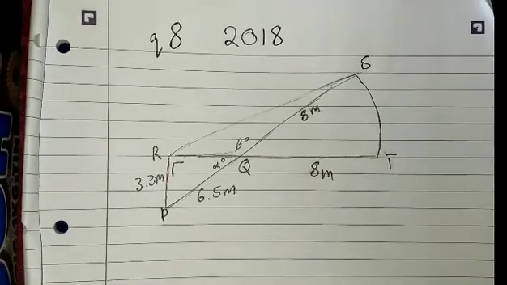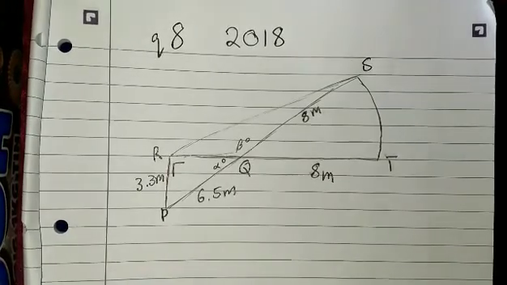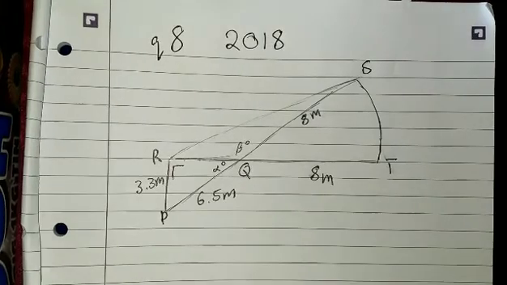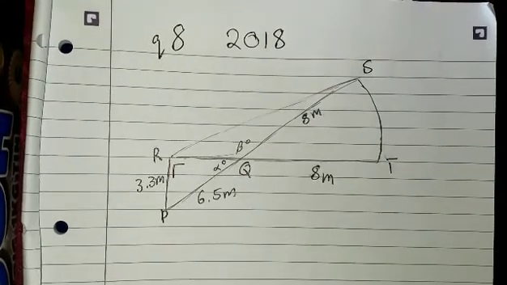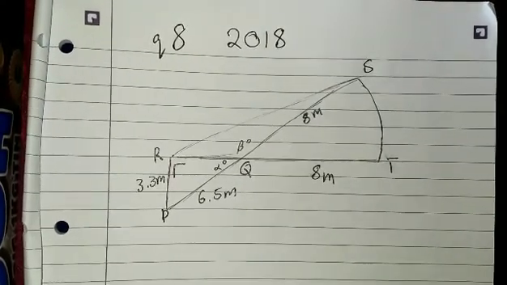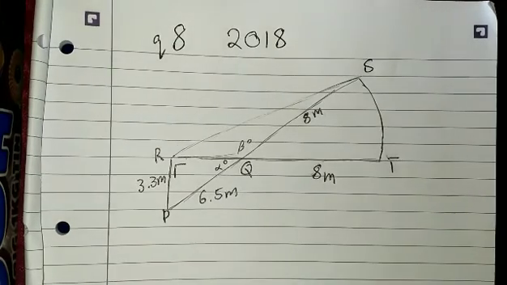So here we have 2018, this is question 8, Leaving Cert Ordinary Level, and this is a question on trigonometry. It says, the diagram shows a section of a garden divided into 3 parts. So this is the diagram that they gave us, I just drew it out.